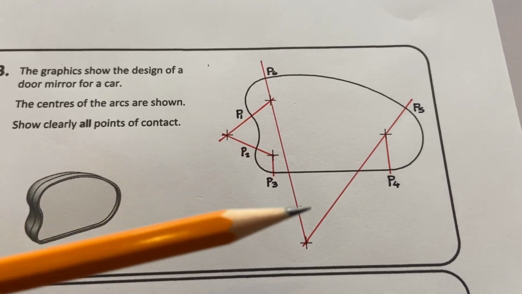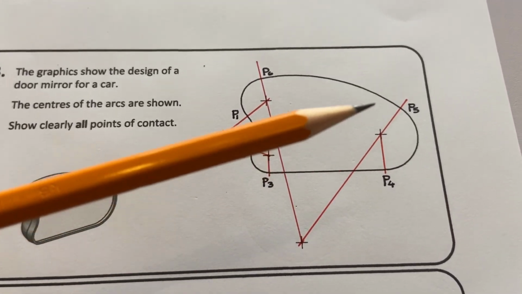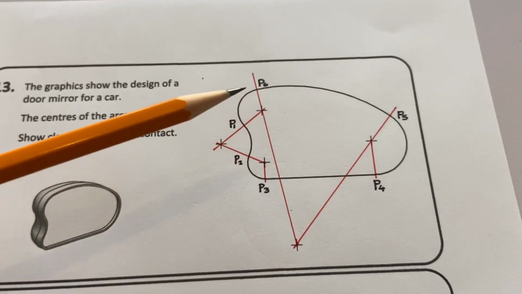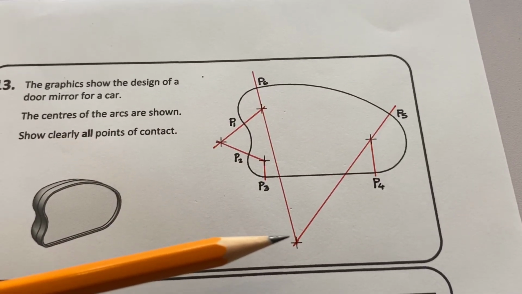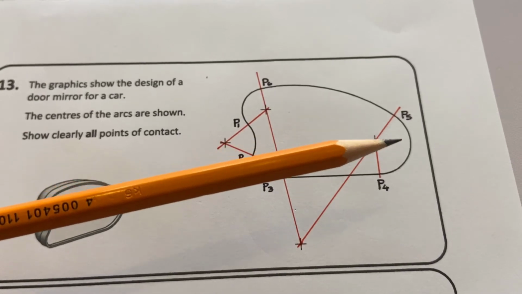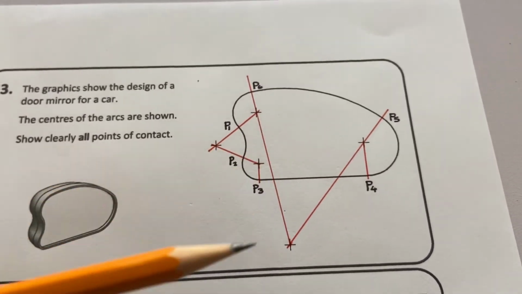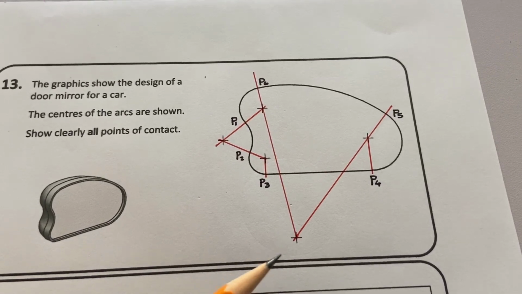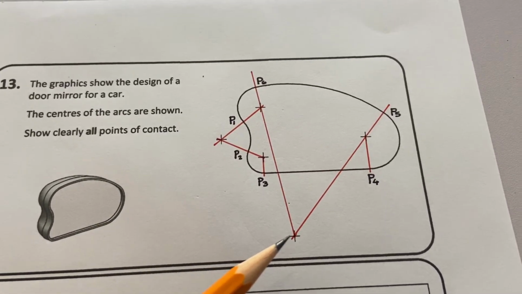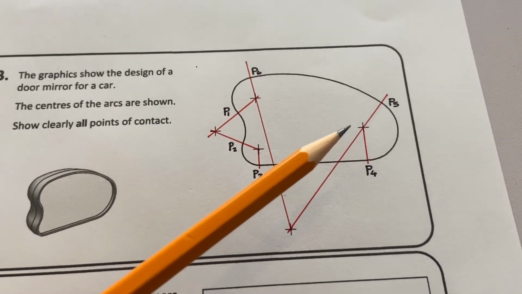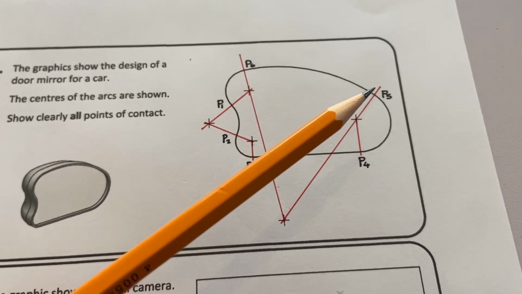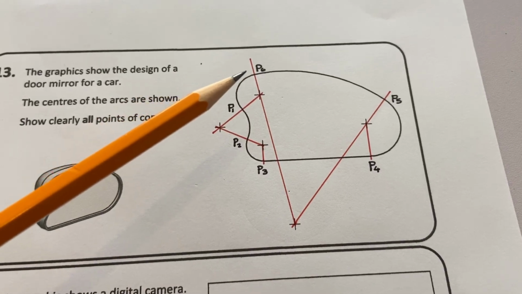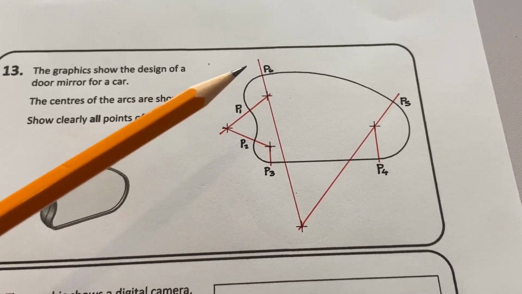P4. Now, this is a little bit different in the fact that we have this large arc, which is generated by this center, and we have this arc here. And how do we get the points of contact? Well, it's still a case of connecting the centers together. So if we connect this center to this one and then let that line run on, it'll give us the point of contact that we're looking for in these 2 locations.